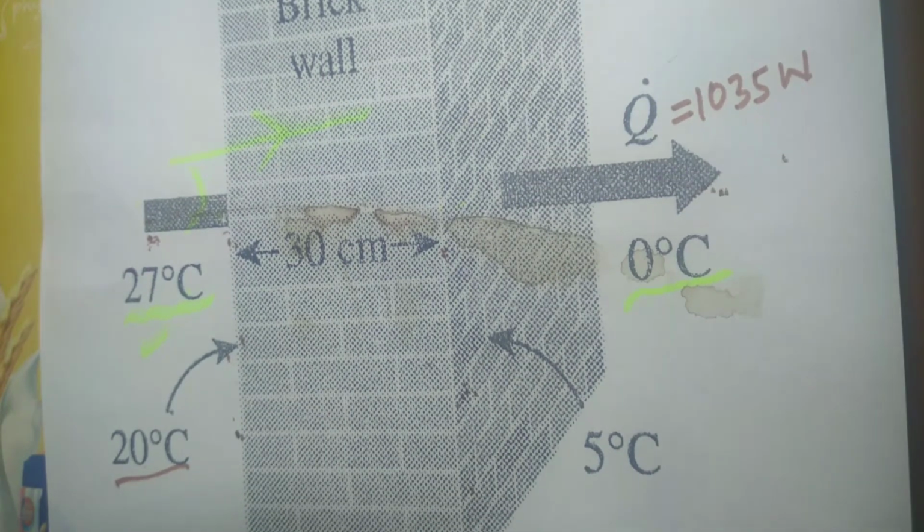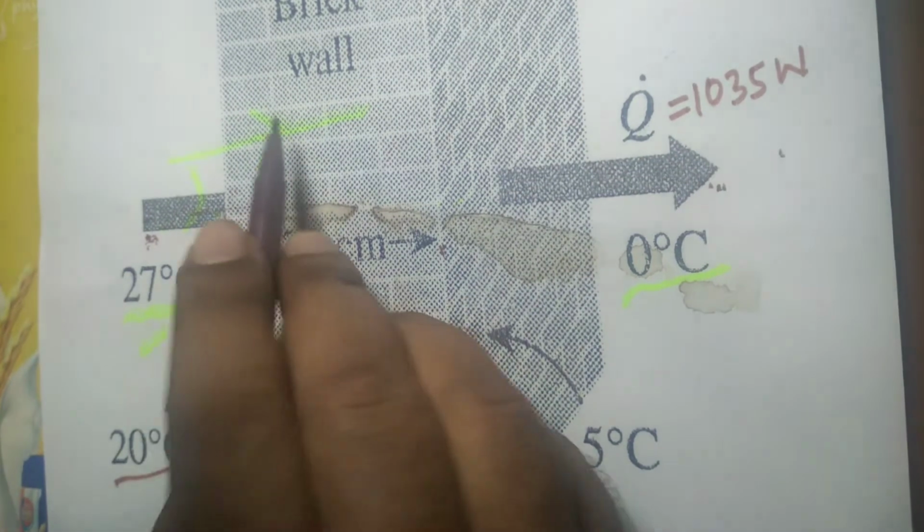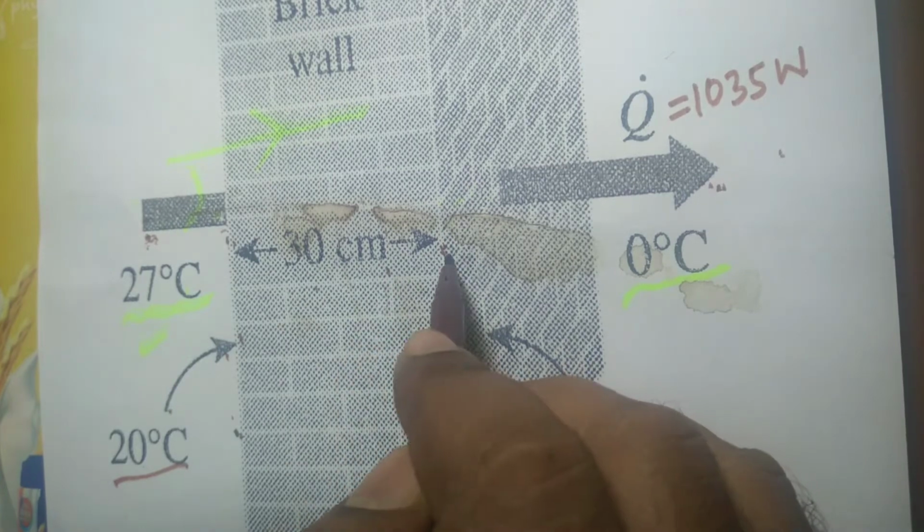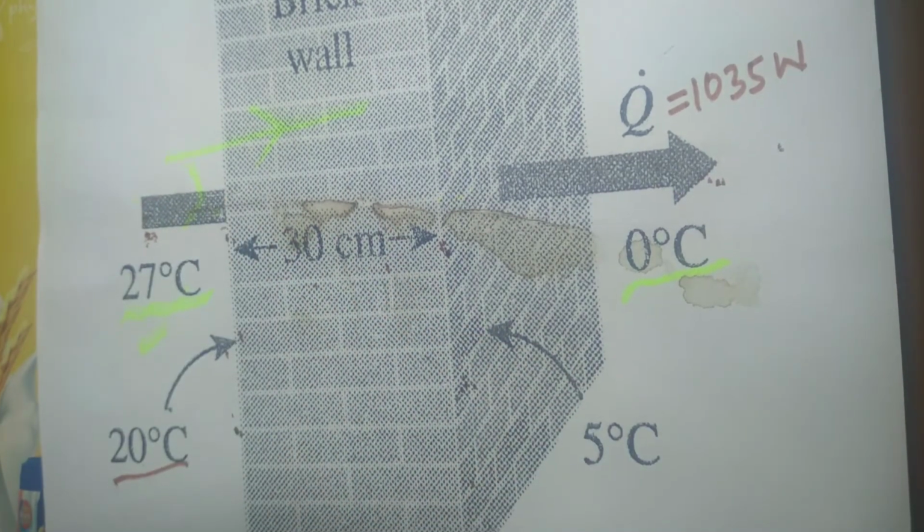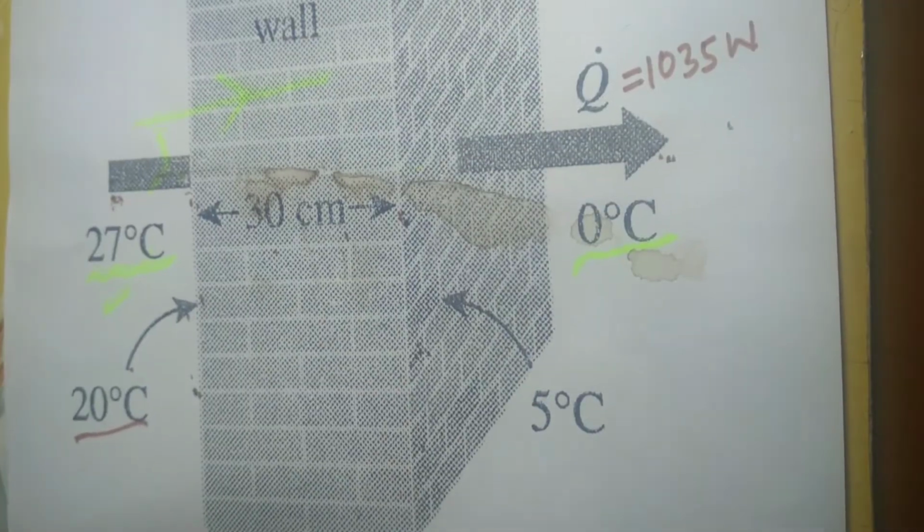So we have to calculate first the entropy generation inside the wall, and then the total entropy generation. Before that, we must make certain assumptions. So before solving the problem we must make certain assumptions. The assumptions are like this.